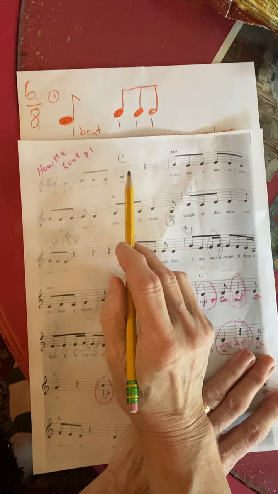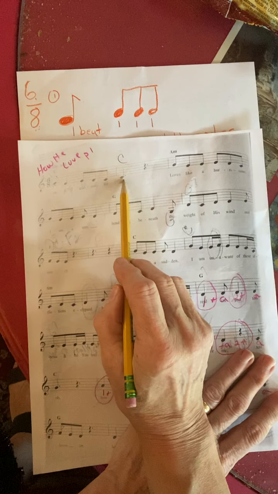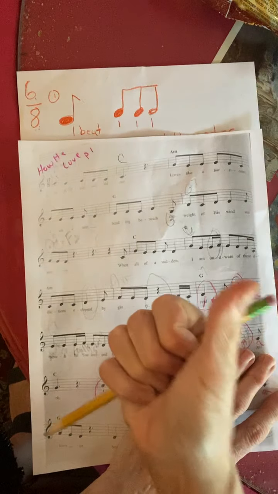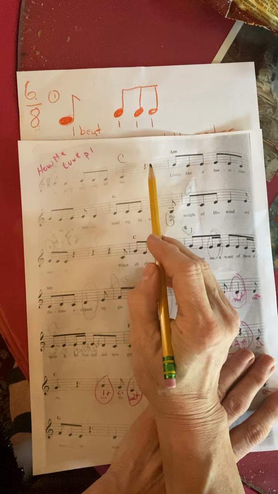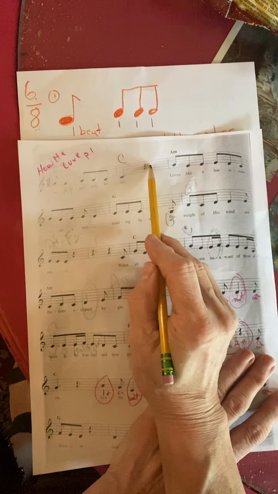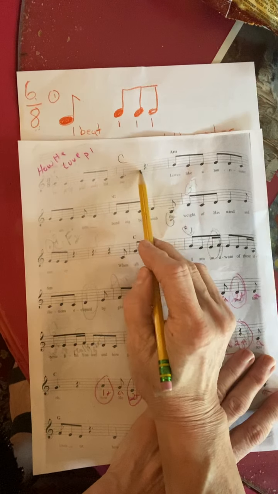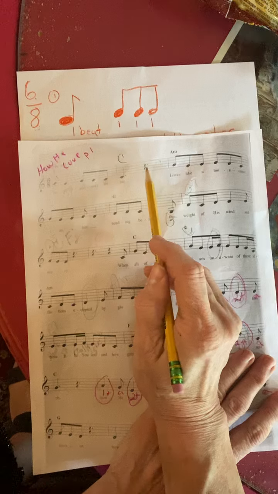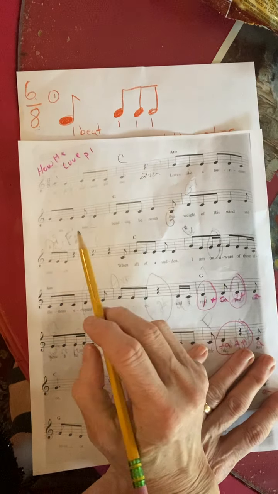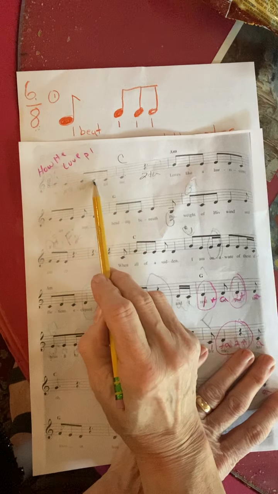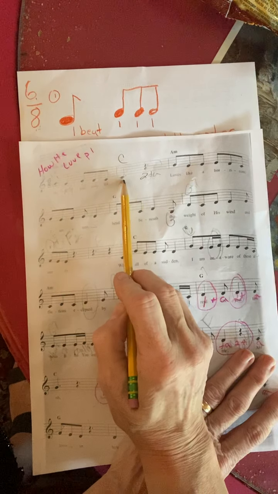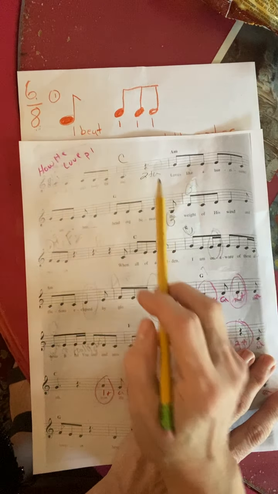Here's a quarter note with a dot, and if you go back to your chart, a quarter note with a dot gets 3 beats. This kind of rest is a quarter rest with a dot, and this is going to get the whole second beat. So we get 1 and 2 and 1 and 2 and.